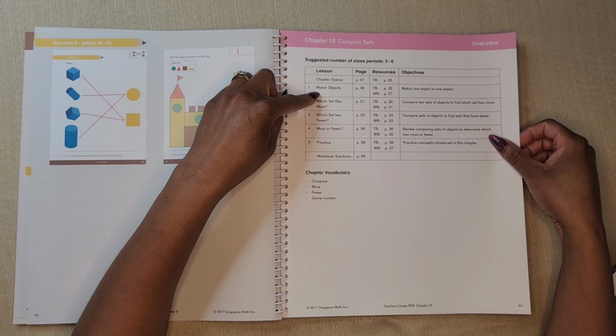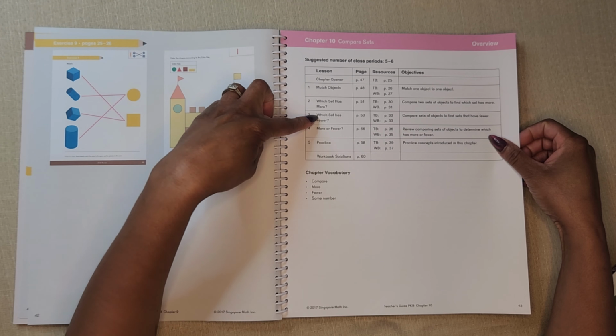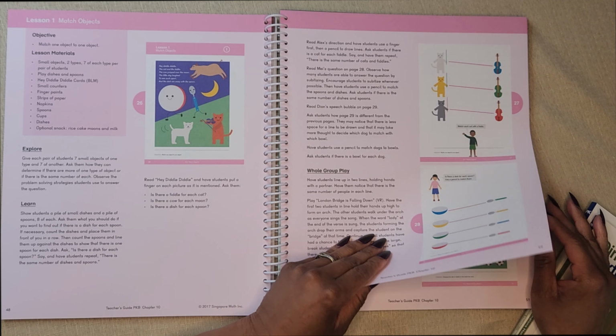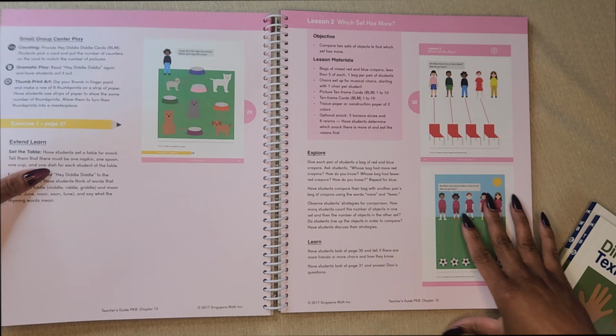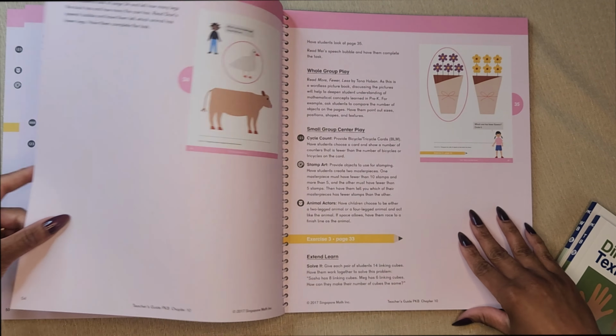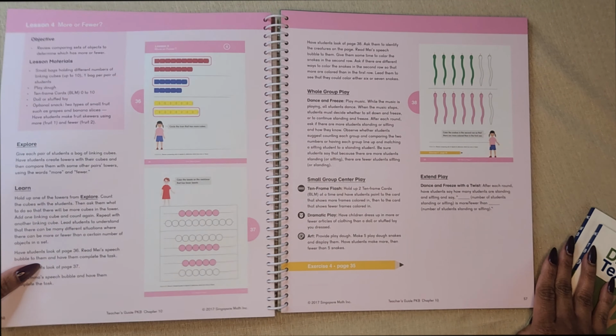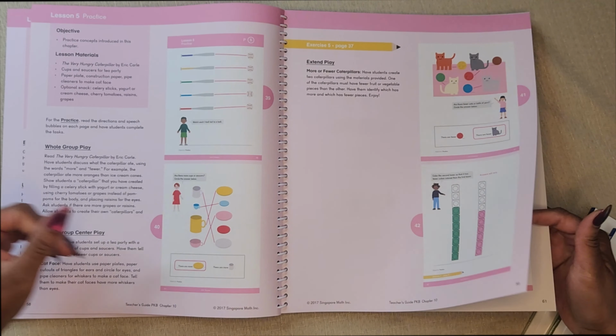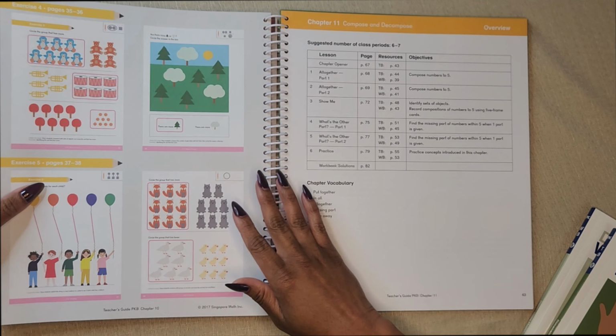You'll be matching objects, which set has more, which set has fewer, more or fewer, right? So that's what we'll be doing in this lesson. Which set has more, which set has fewer, more or fewer, and of course using our textbook to learn and then go into depth.